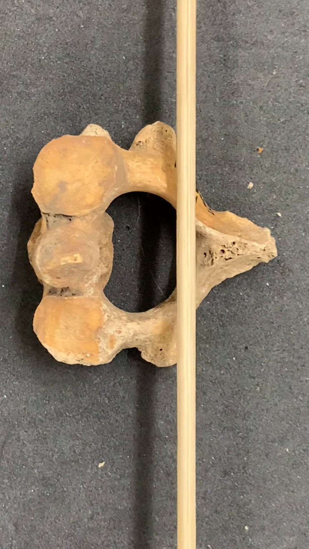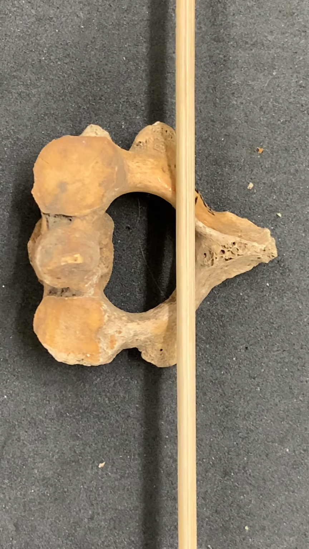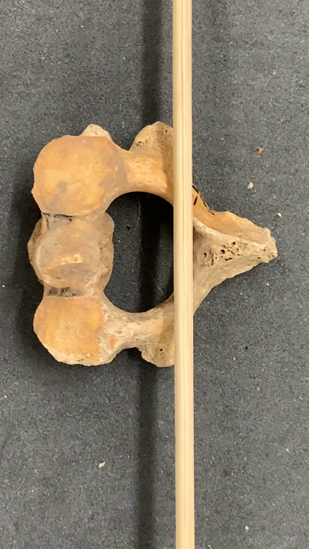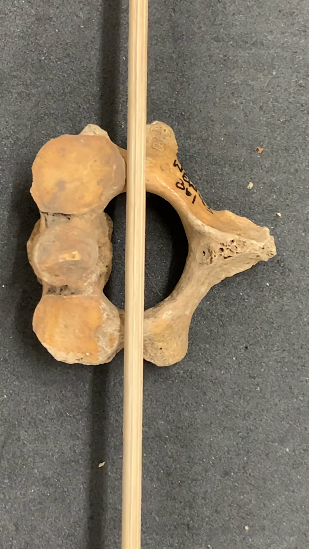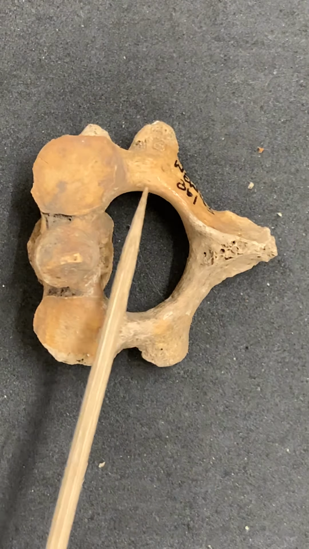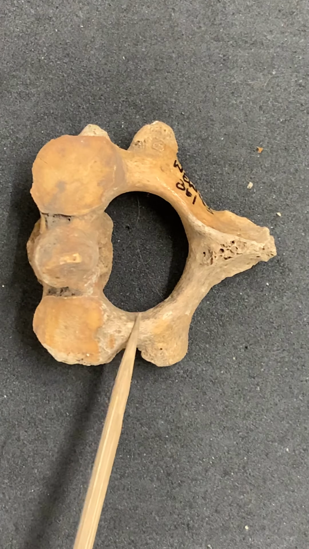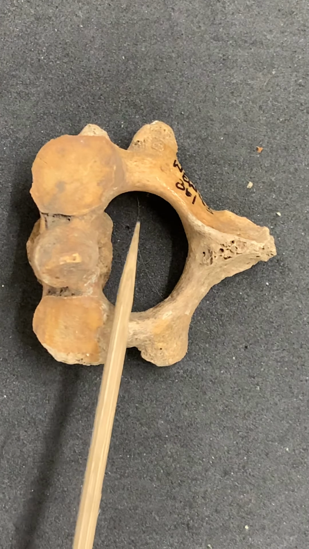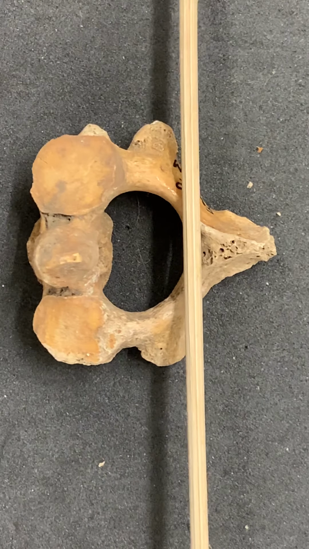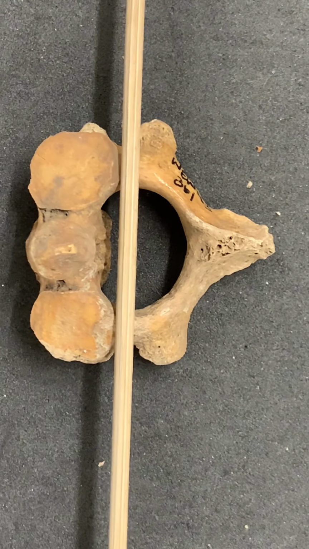So these bits here are the laminae. And then we have this portion of the neural arch, a bit more anterior, so here and here, these are called the pedicles. So you have a pedicle on each side. So we have laminae and then pedicles.